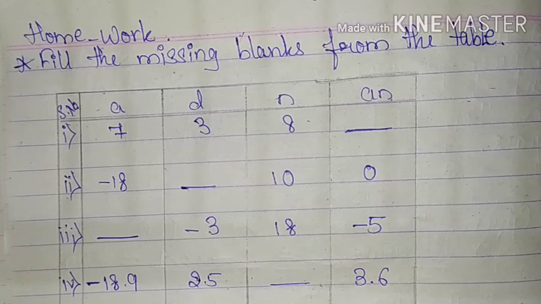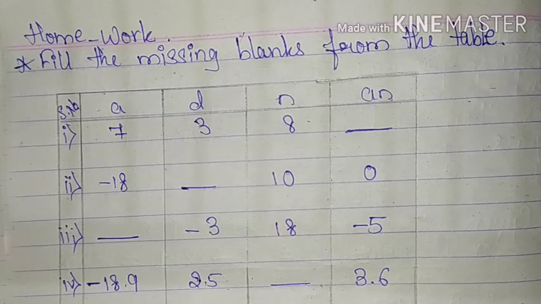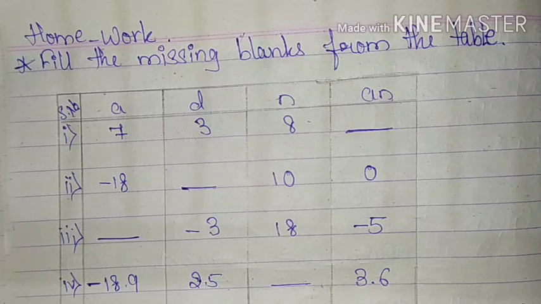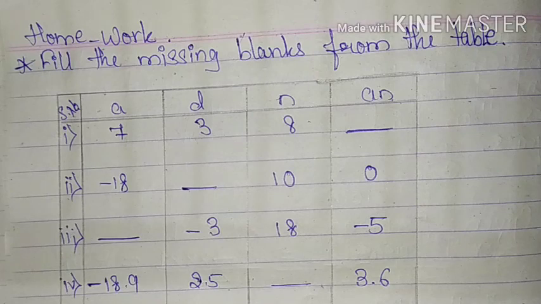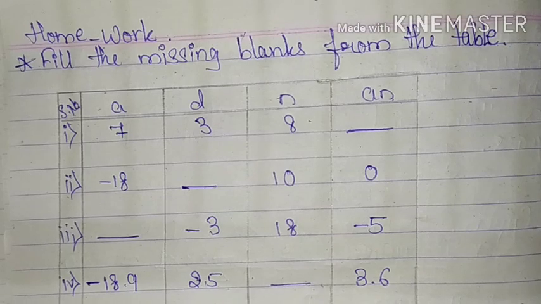Okay, here given is the first sum from your second exercise of the arithmetic progressions. The question is, fill the missing blanks from the table. They have given you a table where 5 arithmetic progressions are given, and their A, D, N and AN have been mentioned. Okay, you have to find the missing places. In some places AN is missing, in some places D is missing, in some places N is missing. So you have to fill up those places.